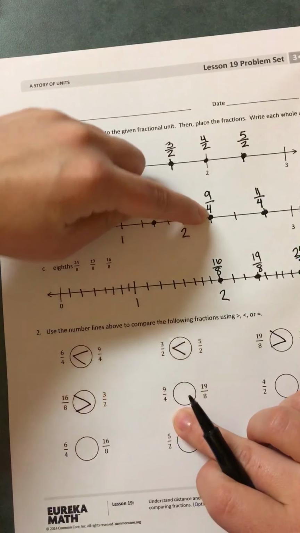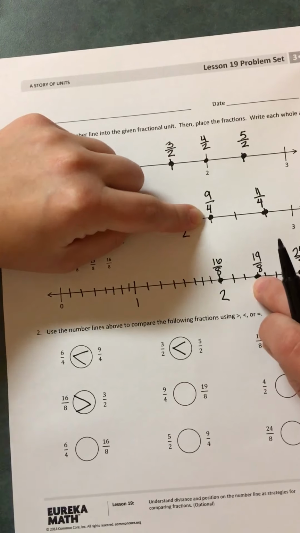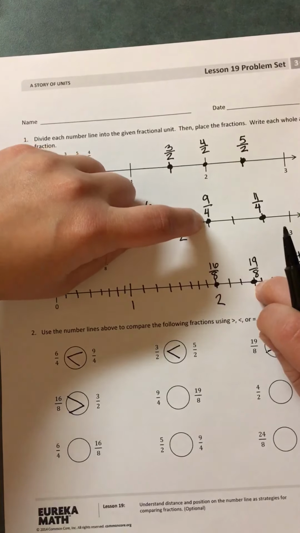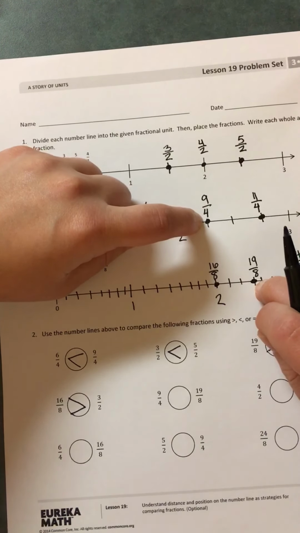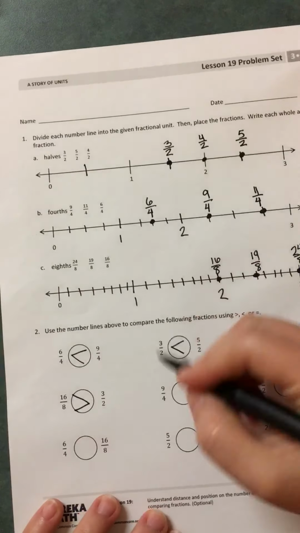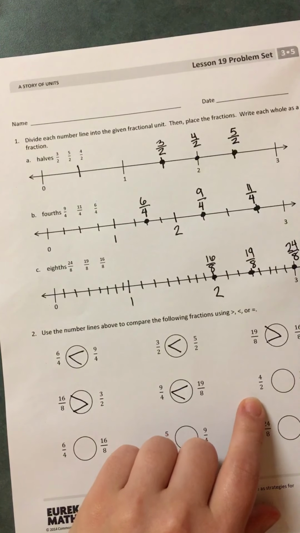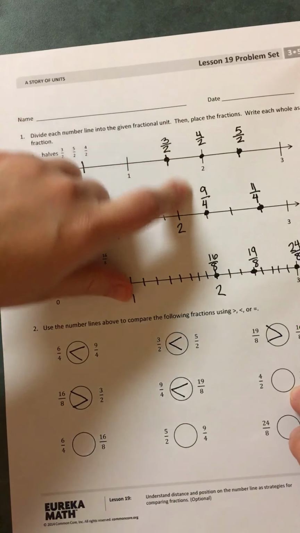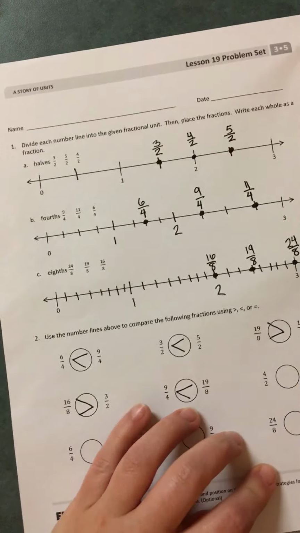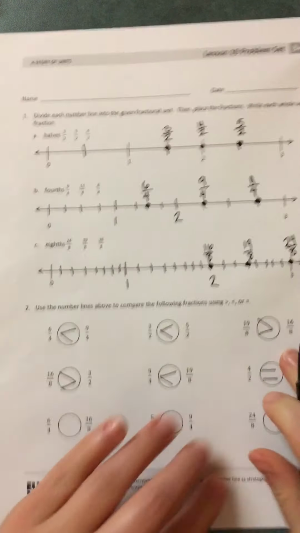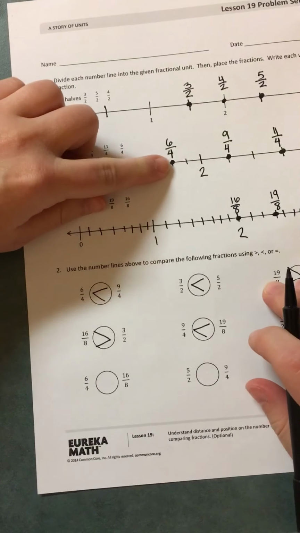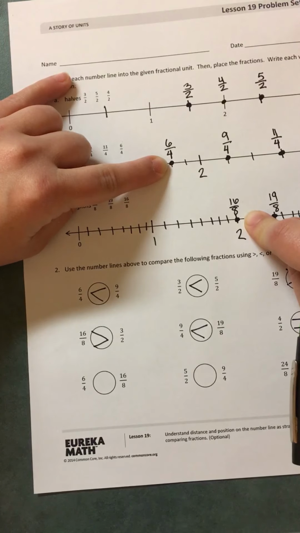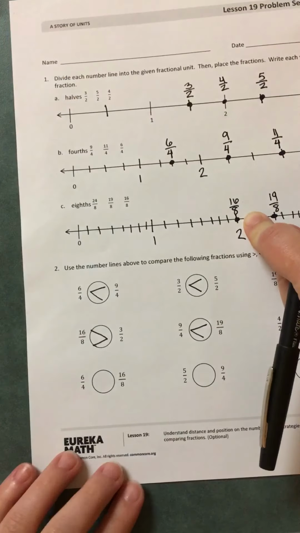9 fourths is after the 2. 19 eighths is also after the 2, but 19 eighths is a little further than 9 fourths. So we would say that 19 eighths is larger. 4 halves and 16/8 are both located at the 2. 4 halves, 16/8, so they're both equal to 2, so then these two would be equal. Then we have 6/4 before the 2 and 16/8 at the 2. So 16/8 is greater because 6/4 is less than 2 wholes.